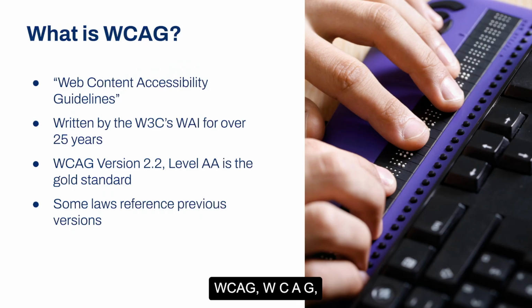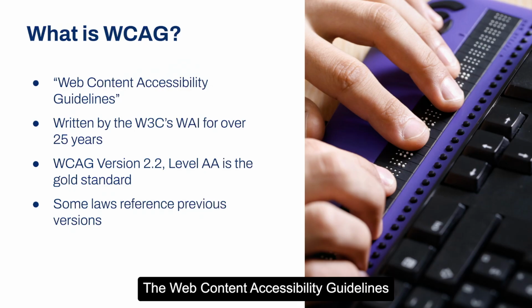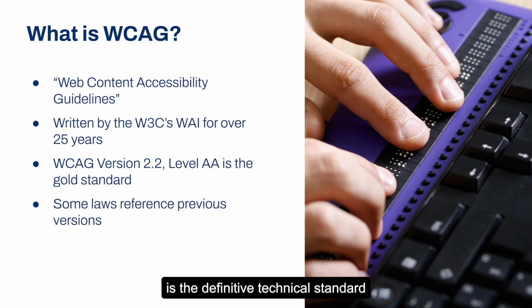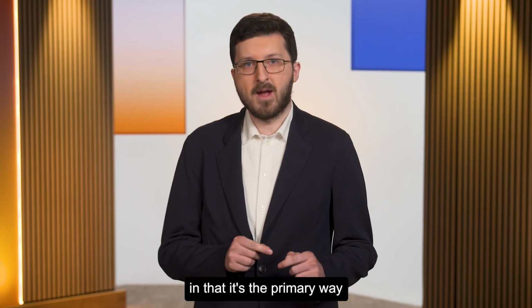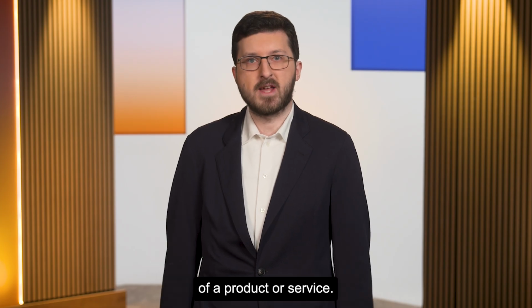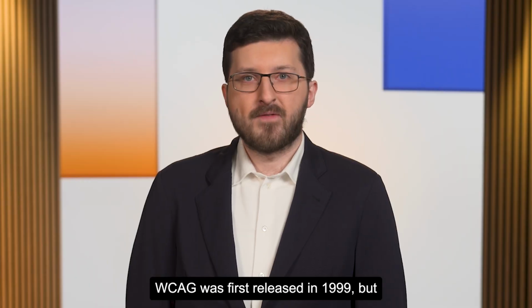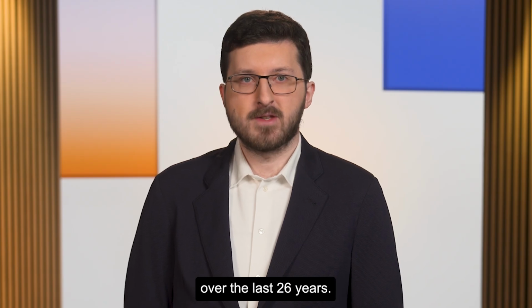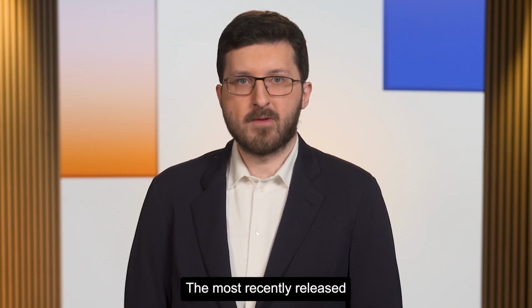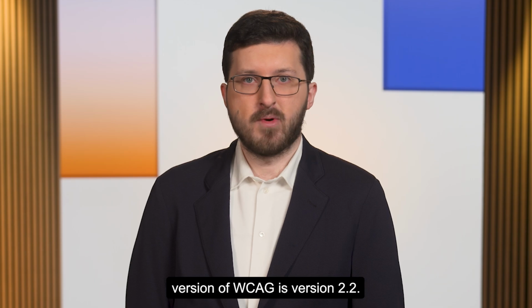WCAG, the Web Content Accessibility Guidelines, is the definitive technical standard for how to make digital content accessible. I like to think of it as a ruler, in that it's the primary way that we can measure the accessibility of a product or service. WCAG was first released in 1999, but has been updated several times over the last 26 years. The most recently released version of WCAG is version 2.2.